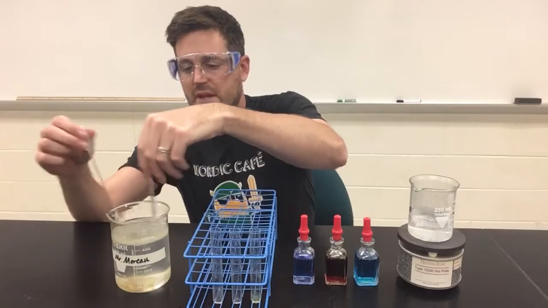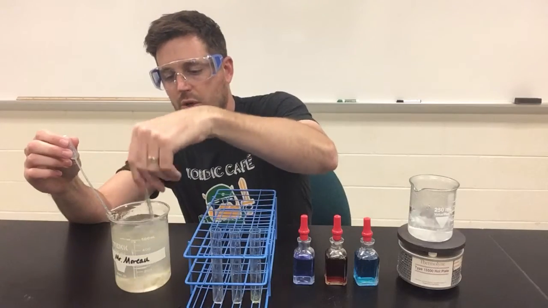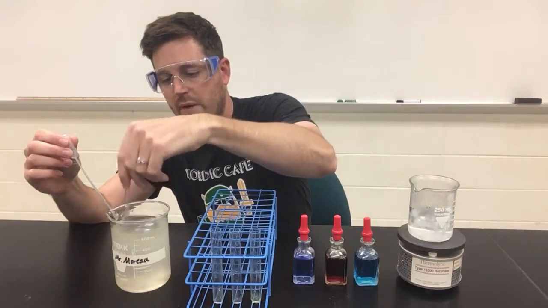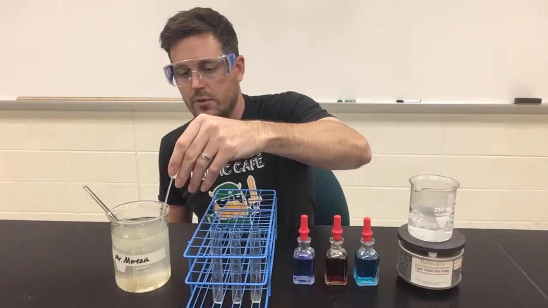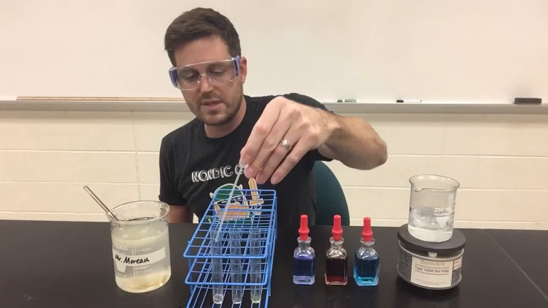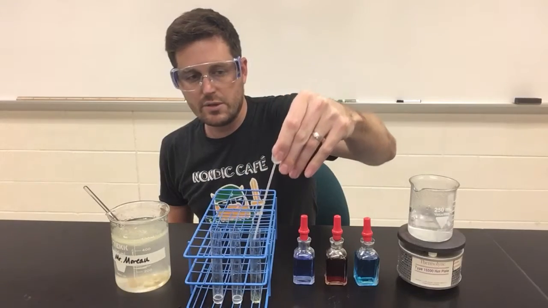First of all, I'm going to give my sample a nice stir in order to make sure I get a uniform sample in each of my 3 test tubes. And then I'll put a few drops of my vomit sample into each of these 3 test tubes.